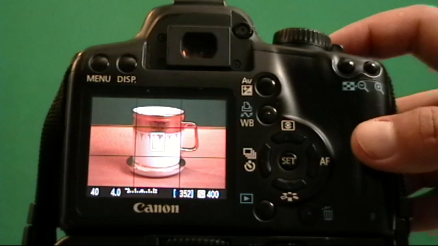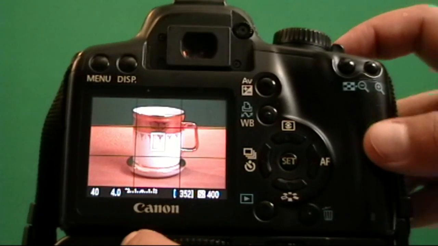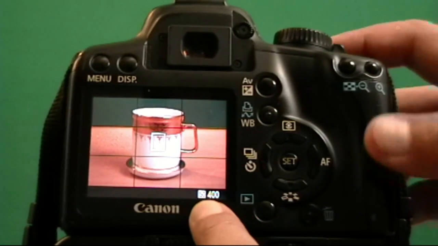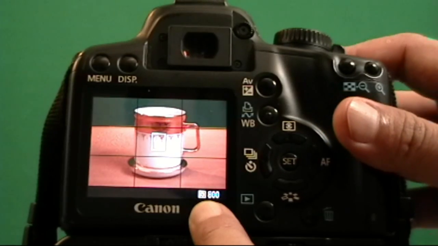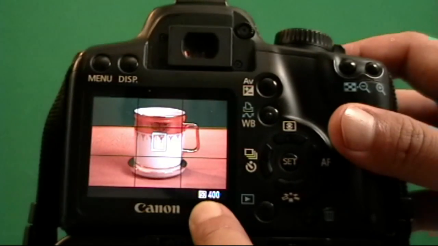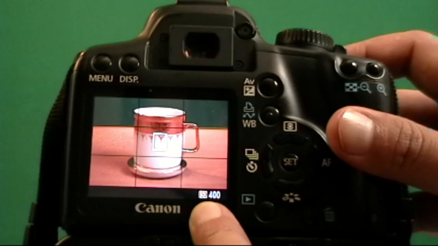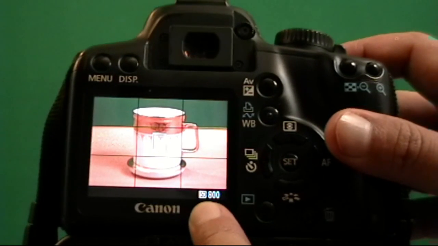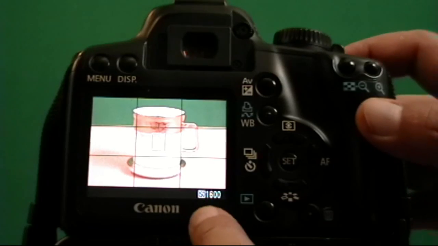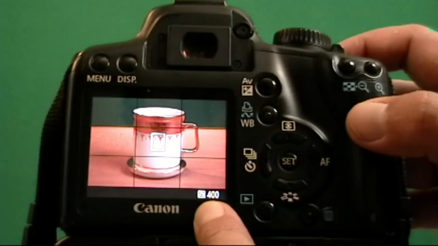So, if I press the ISO button, and I again control the dial, I change it to 800. Immediately, the image is boosted, or the light collected is boosted. If I set it higher, now it's really overexposed. So, I set it to 400.